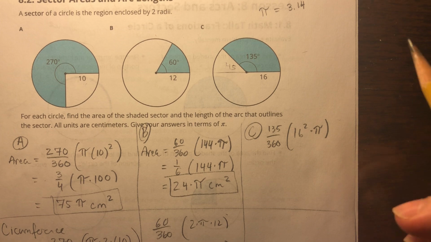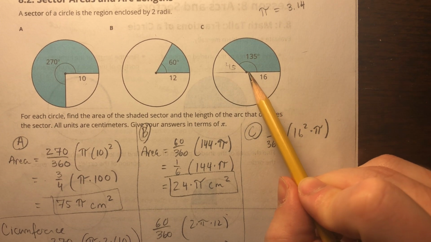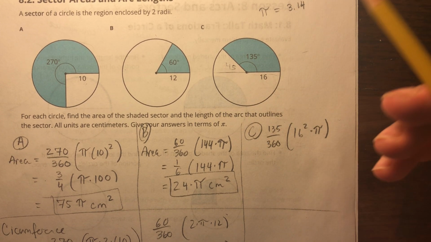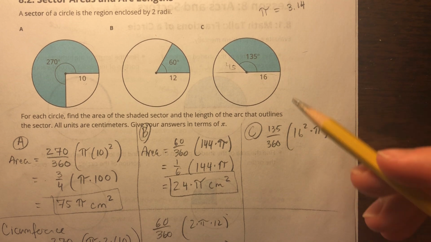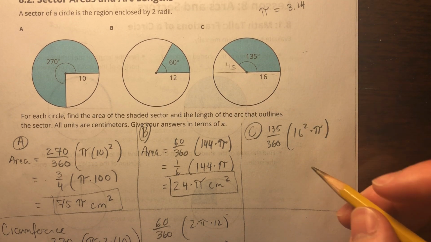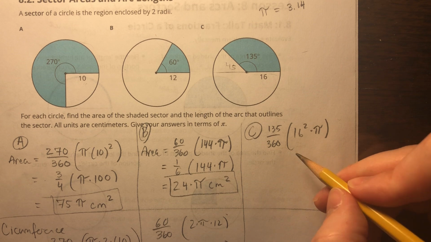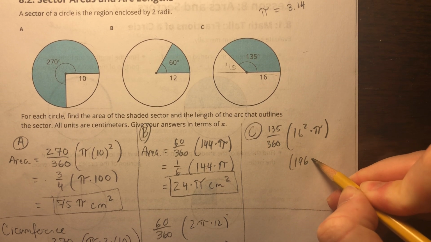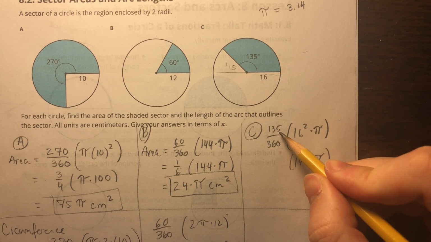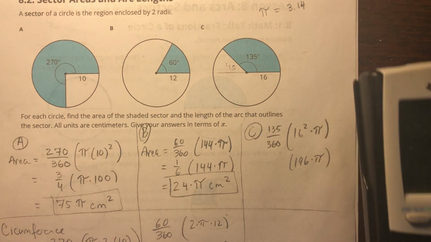And really, you know, I'm doing this quickly. You always want to make sure that they label the radius, not the diameter. In a problem, they'll tell you which one it is, but that could be a common way they might try and trick a student on an exam. So 16 squared is 196 pi. I think this is going to be 3/8, but I'm not sure.